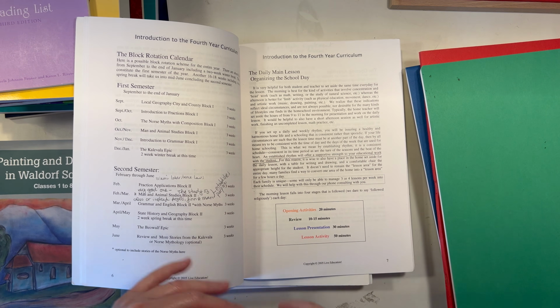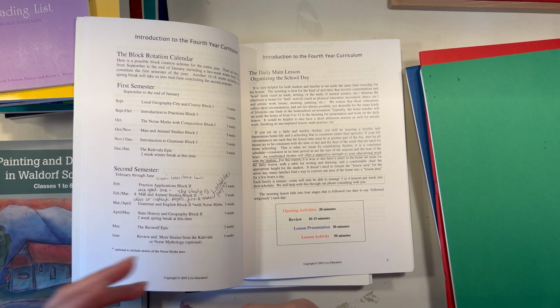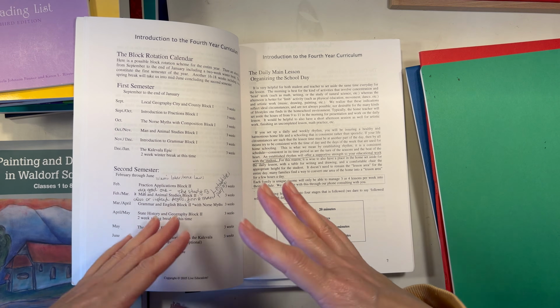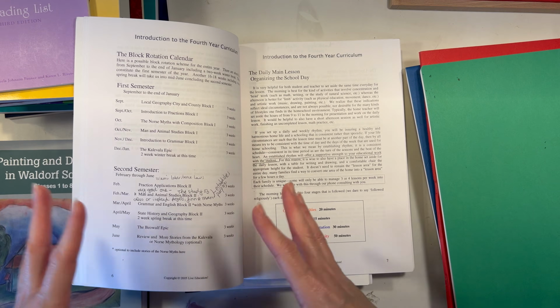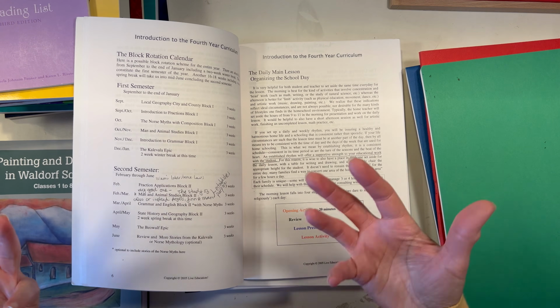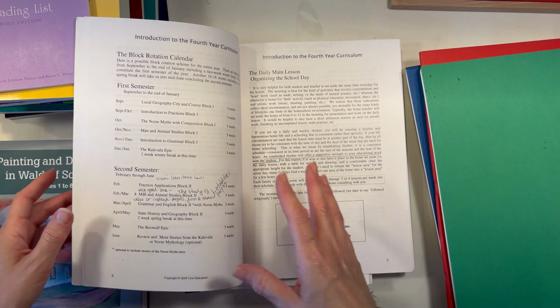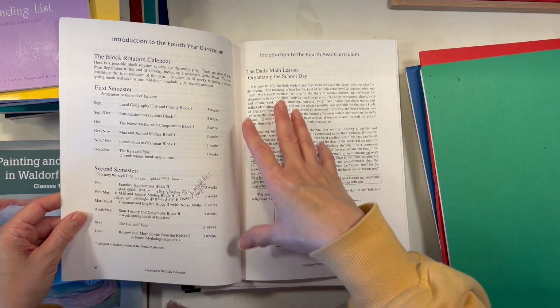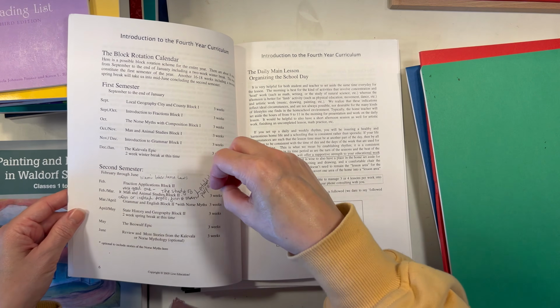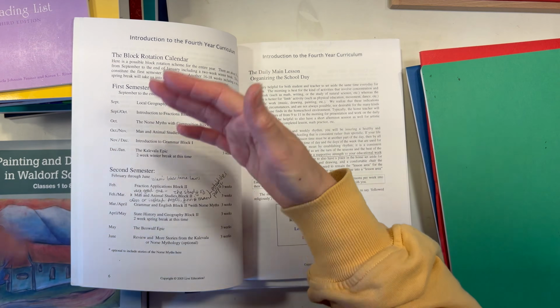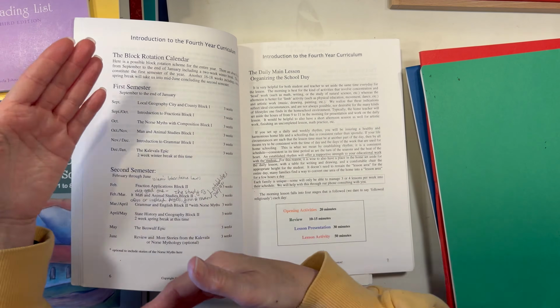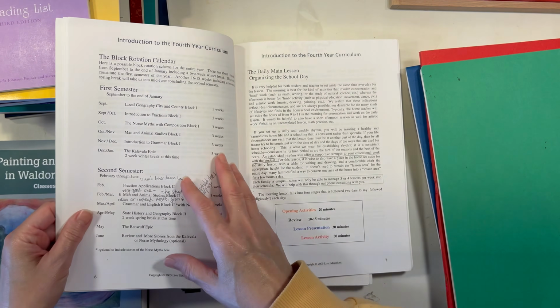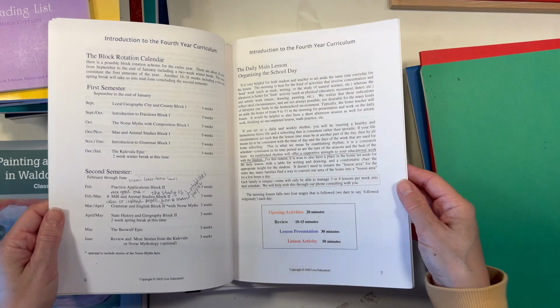Now, I didn't come up with this idea. I actually learned it from another homeschooler many years ago who worked with the seasons with her lessons, and I loved the idea. And so I incorporated that into our main lesson block approach. So this is going to have a sample of what kind of main lesson blocks can coordinate and which one should follow the other, and then it tells you how long they should last as well.